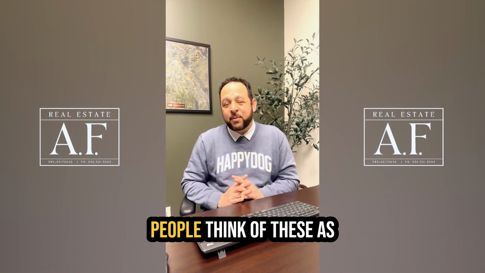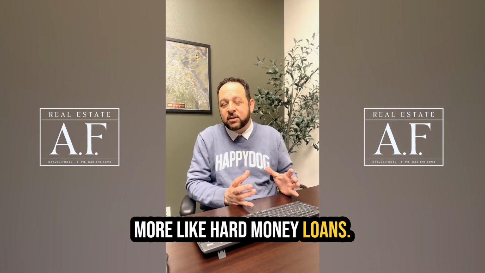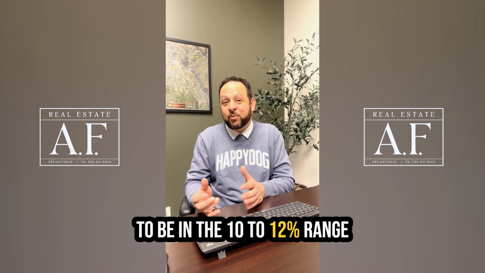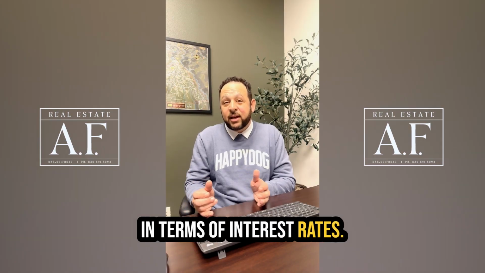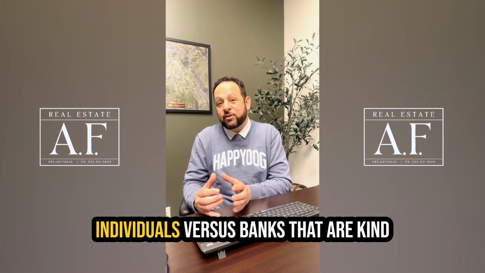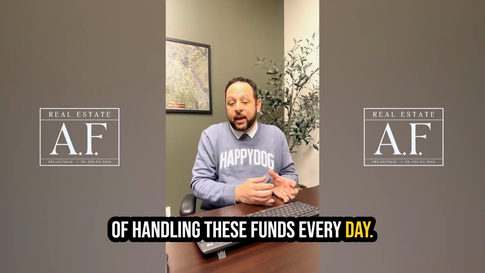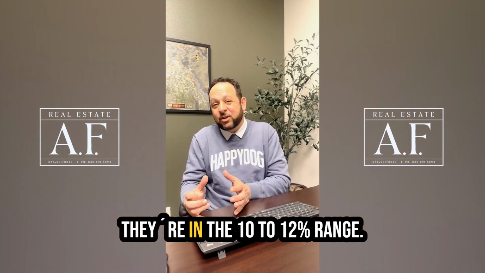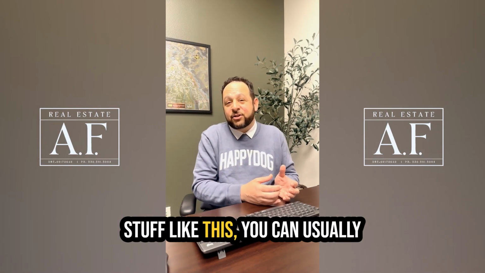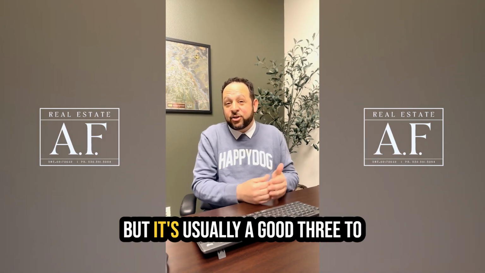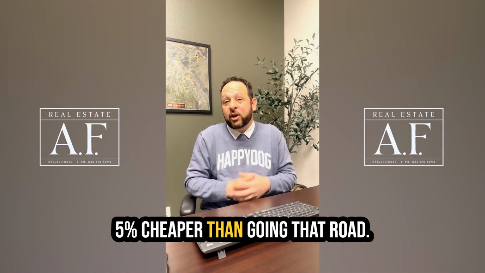The other thing is that some people think of these as more like hard money loans. They're not a hard money loan. Those loans typically tend to be in the 10 to 12% range in terms of interest rates. And those are done by private individuals versus banks that are kind of handling these funds every day. Hard money loans, again, they're in the 10 to 12% range. Stuff like this, you can usually get in the mid sevens right now, depending on what you're doing, but it's usually a good 3 to 5% cheaper than going that route.